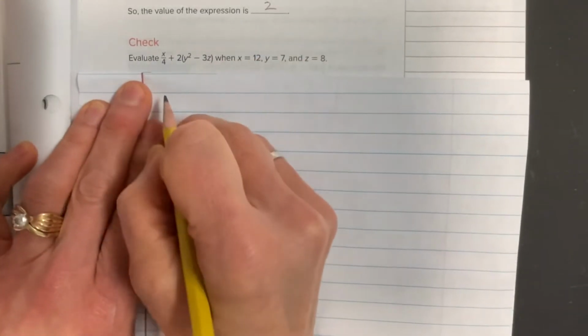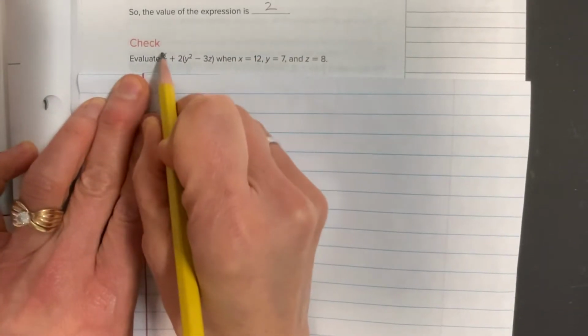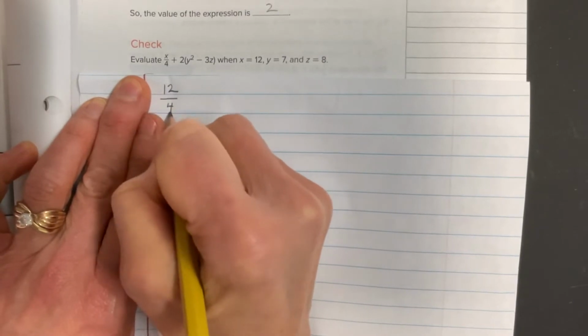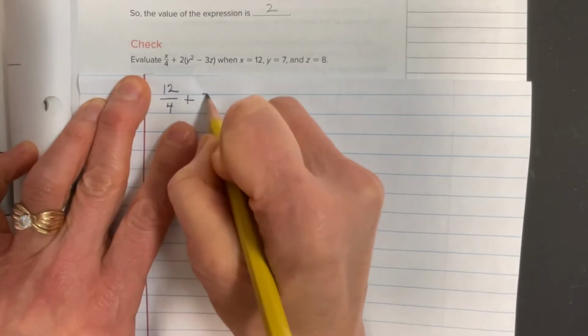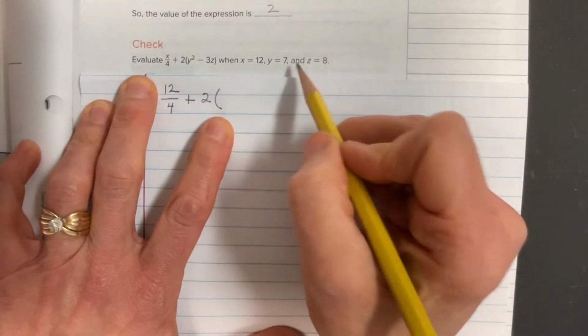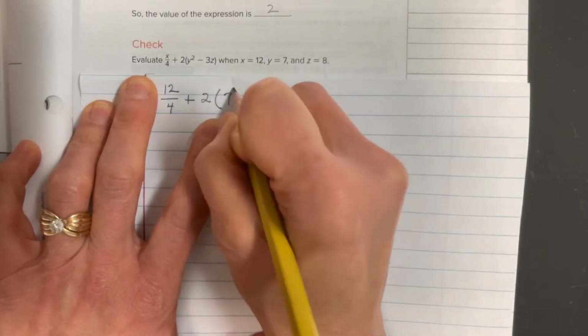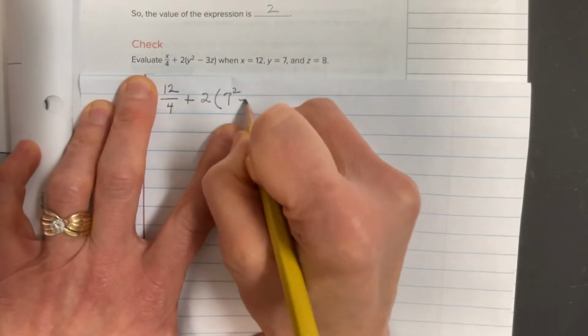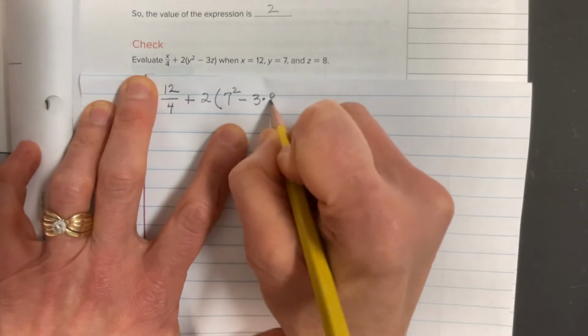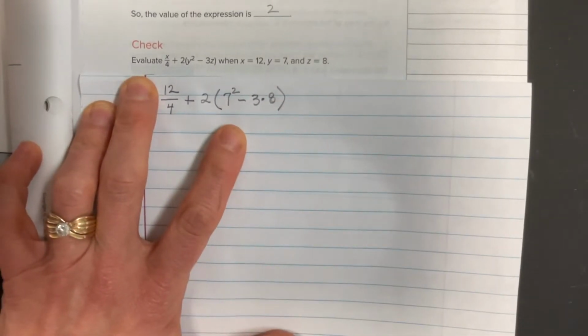Okay. If I would work through that, I would say, okay, x is 12. So 12 divided by 4 plus 2 parentheses. Now they said y is 7. So there'd be 7 to the second power minus 3 times z is 8. So I substituted all my numbers.